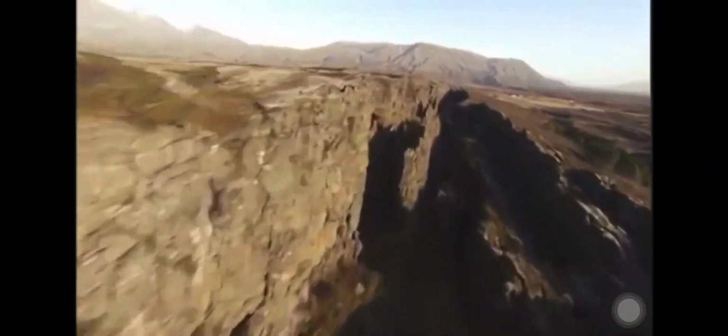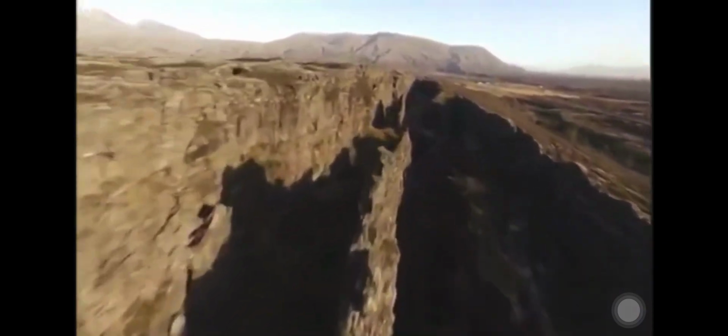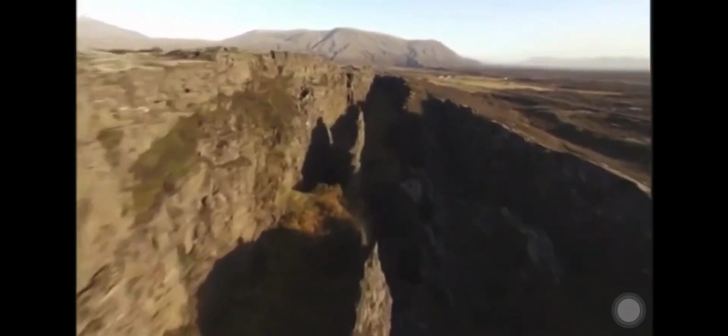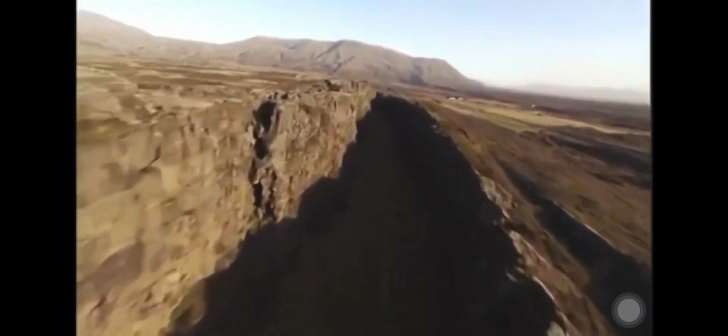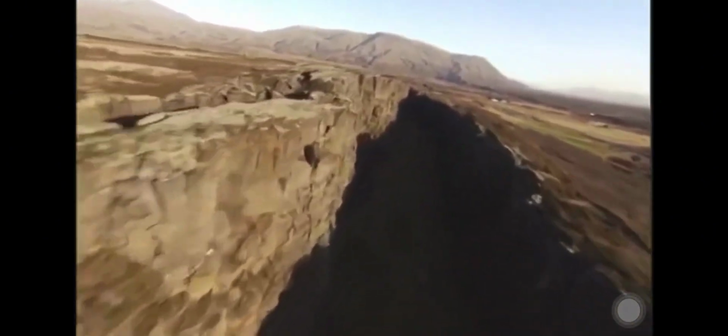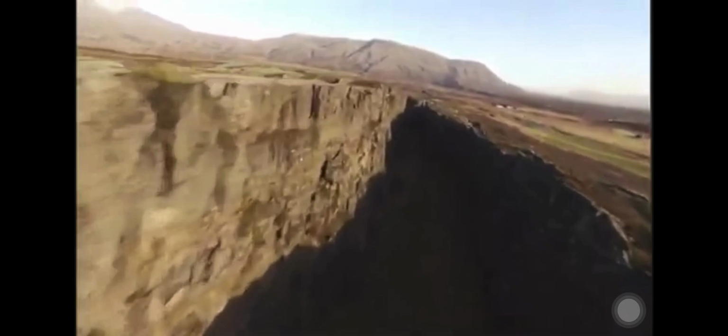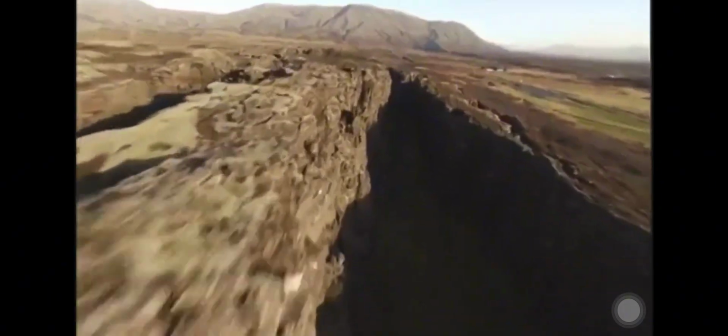From the air, the Mid-Atlantic Ridge is an awesome sight. This dramatic scar in the landscape marks the boundary between the North American plate on the left side and the European plate on the right side. The gap between the two plates is filling in over time. Part of the ridge's movement is Earth's crust reshaping our world.